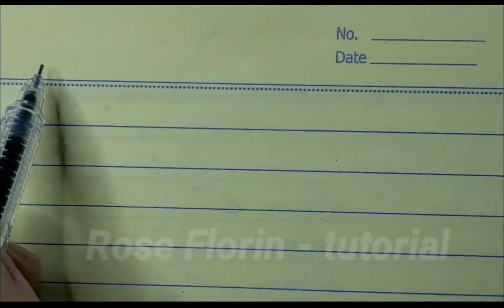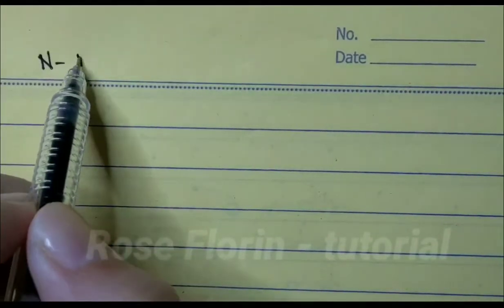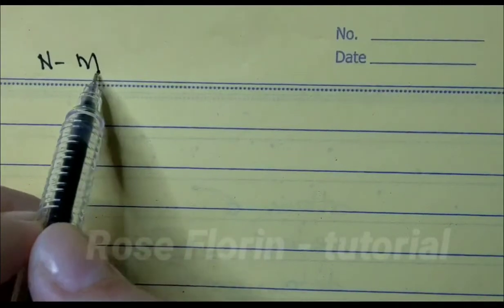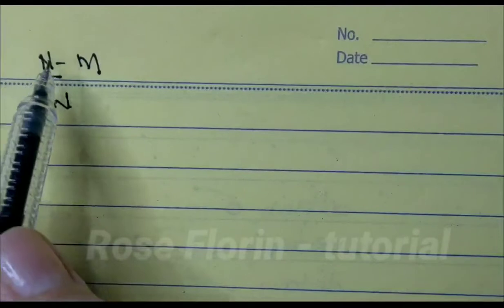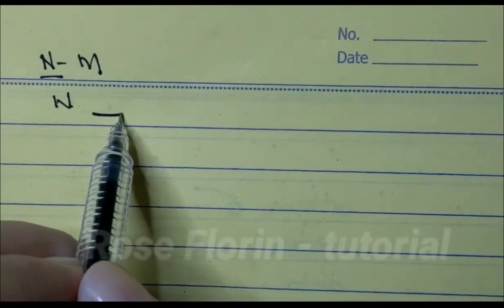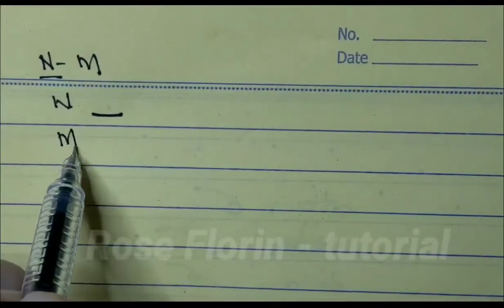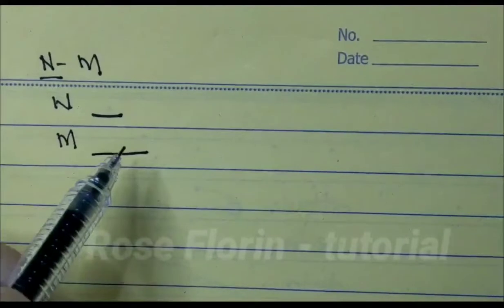Next alphabet is the letter N and letter M. Letter N is written in a very short forward straight line. Letter M, a longer forward straight line.